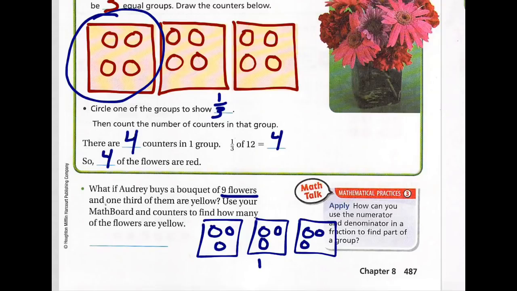And we need 1/3, 1 out of the 3 groups. So this group here would be yellow. I should have drawn them yellow. These are all the yellow ones here. Okay, so that would be 3 counters, so that means 3 flowers would be yellow.